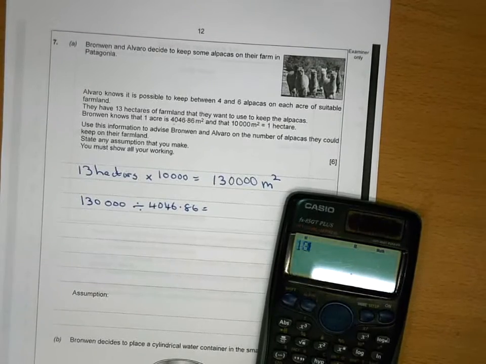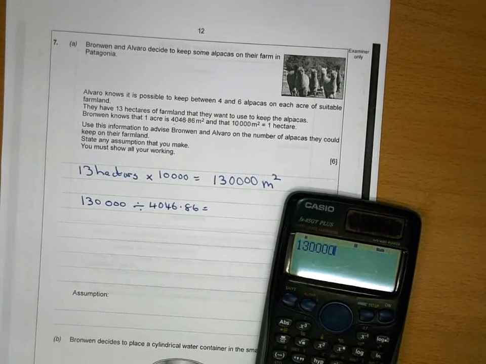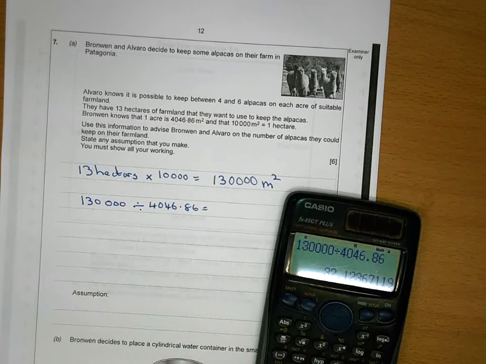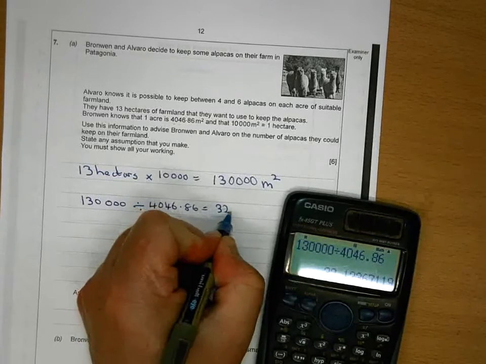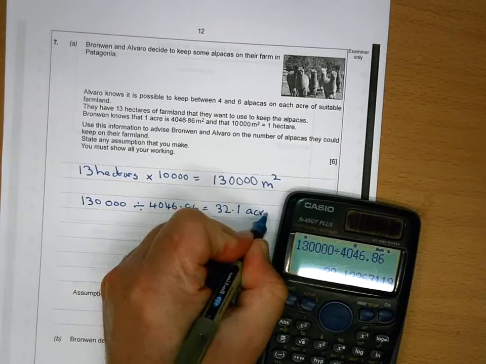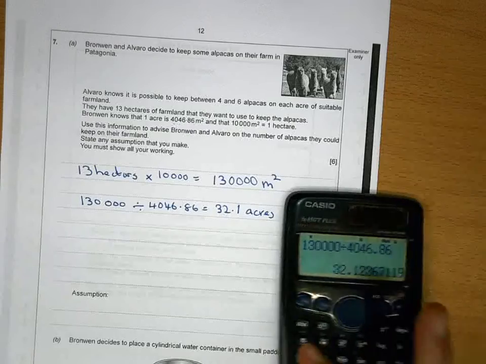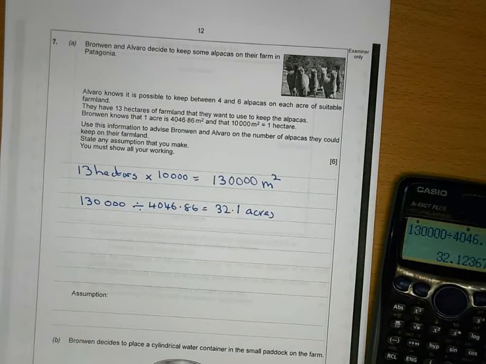So 130,000 divided by 4046.86, 32.1 acres. So that's how much land they've got.